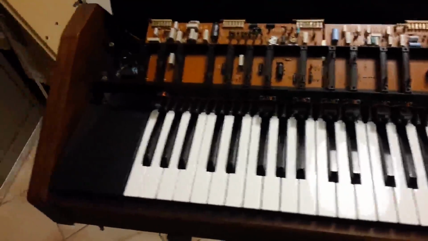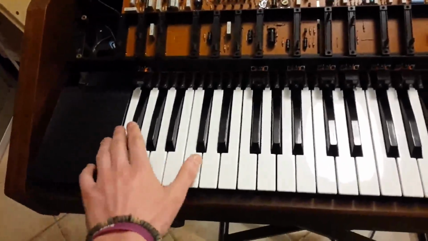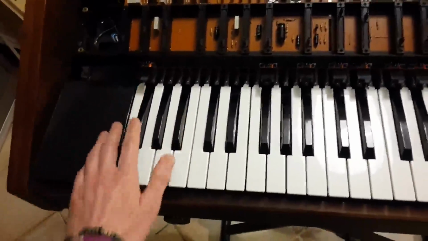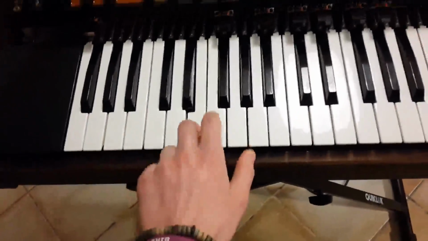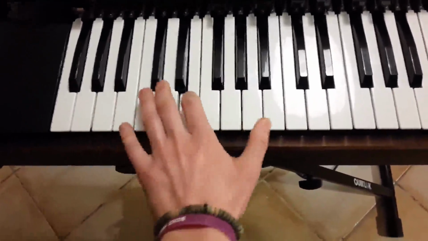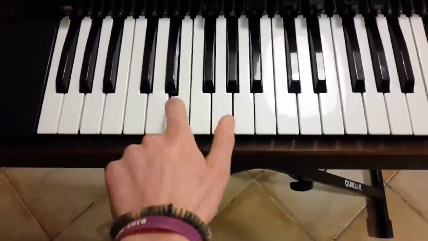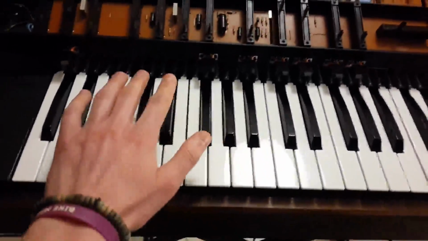Another feature is the possibility of adding a bass sound on the lower section, this one. It's similar to the piano sound, but not the same.